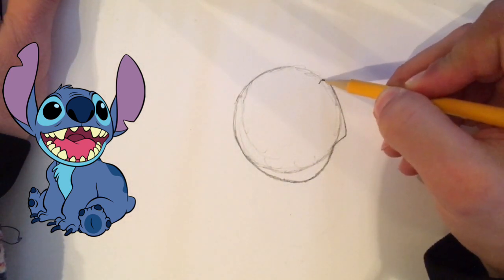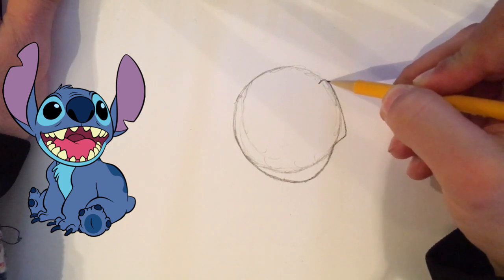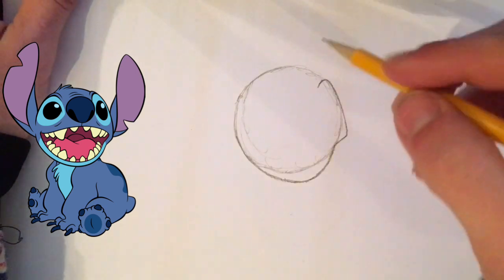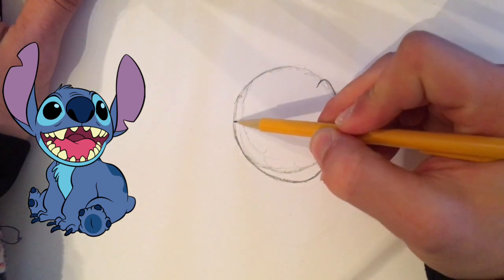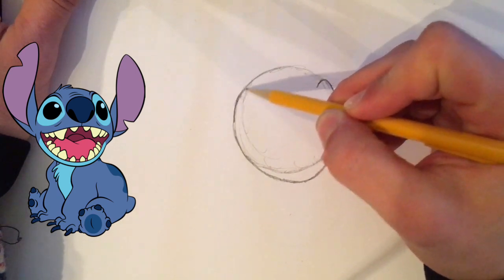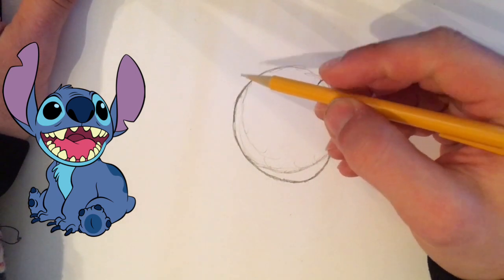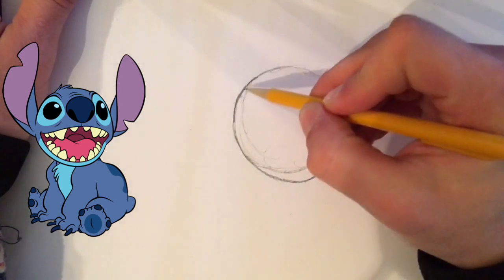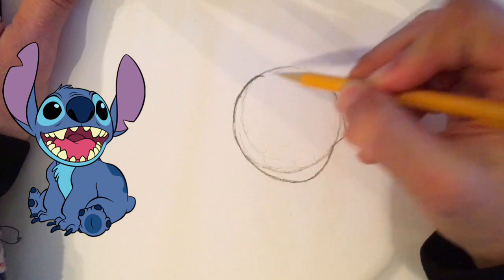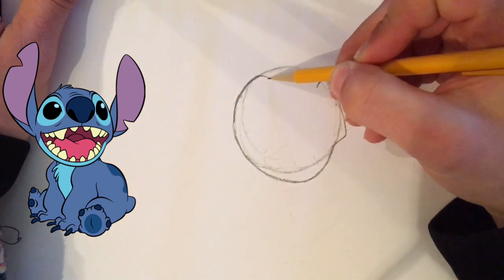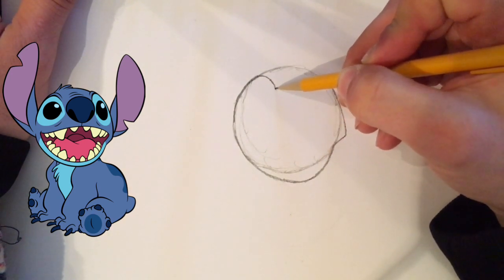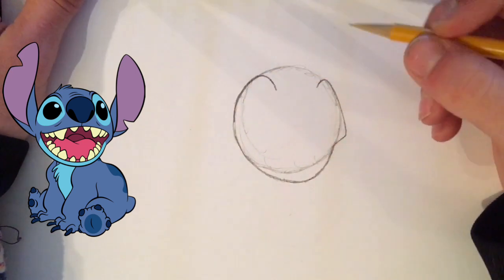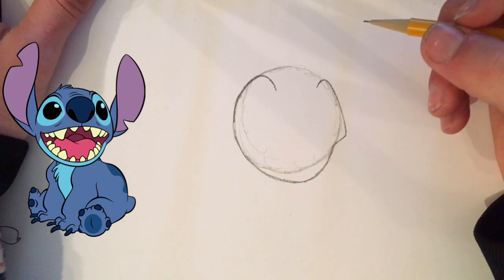After that, that same line is going to continue and connect with the top of his eyebrow. And then the other side is going to come up as well to his other eyebrow and kind of hook in just like the other side. So you have your two eyebrows and the jaw done right now.